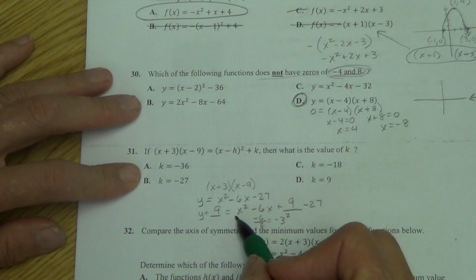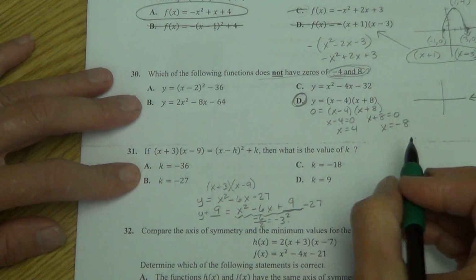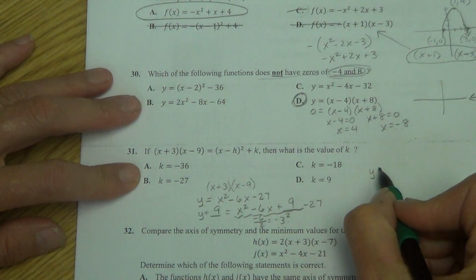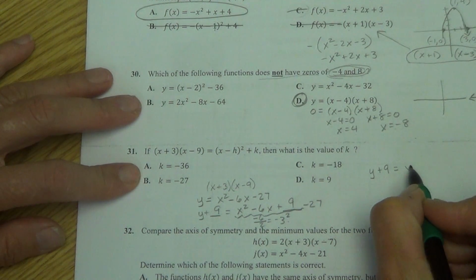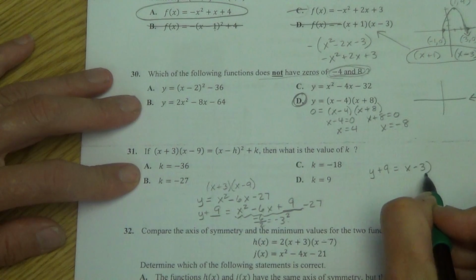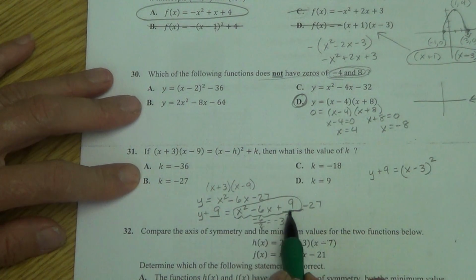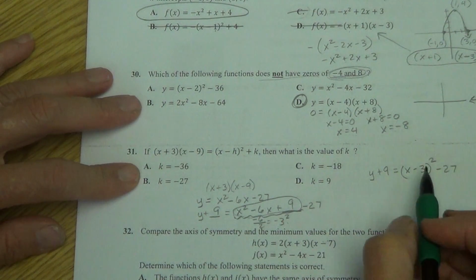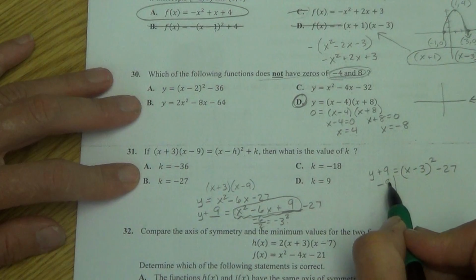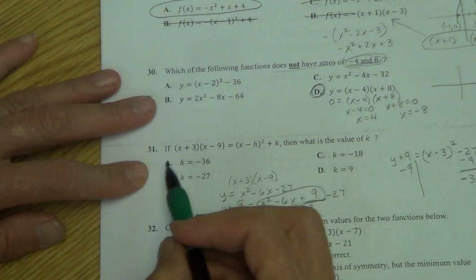Now remember, this is a perfect square. This is the factor. So when we rewrite that, it's y plus 9 equals (x - 3)². That represents this entire trinomial, minus 27. Now we want to get y alone. We subtract 9 from each side, and we get that our k value is negative 36.